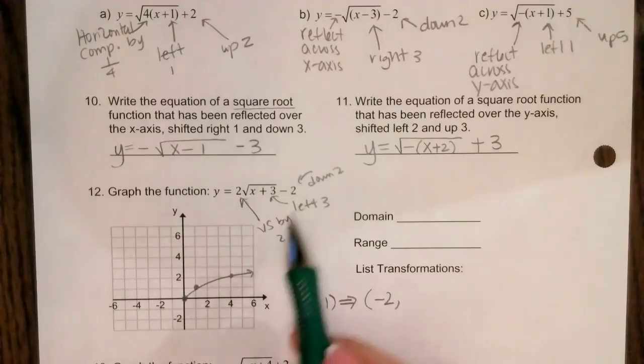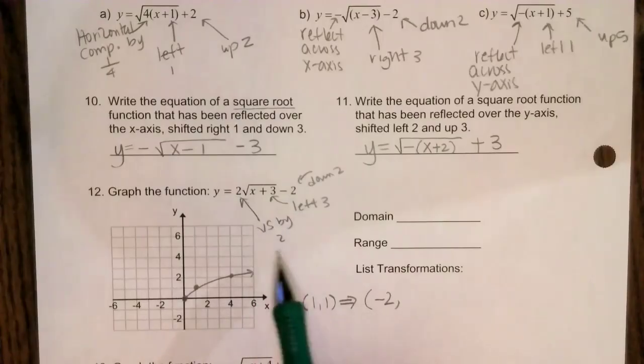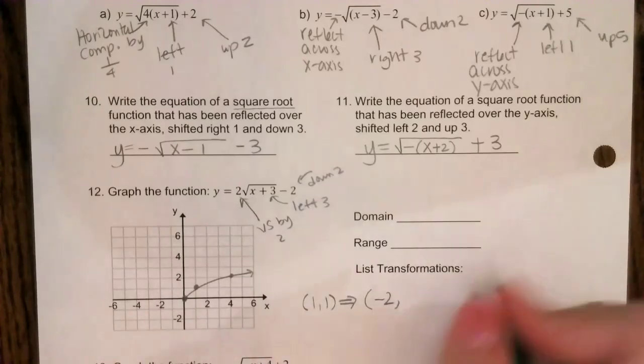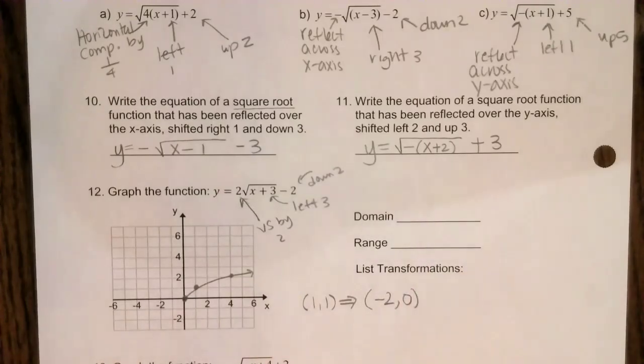The y value is going to be affected by these 2. And so we start with our vertical stretch by 2. So 1 times 2 is 2. And then we're going to go down 2. And so that puts us at 0. So let's try that again. That's this point right here. We vertically stretch it by 2. So I'm doubling it. So it's going to be right here at 2. And then I'm going to go down 2. And so that point is right here. Then we would do our left 3, 1, 2, 3. And there it is at negative 2, 0.